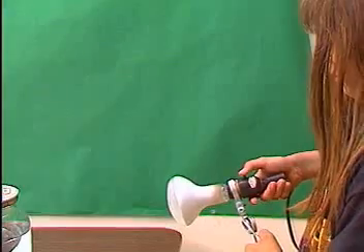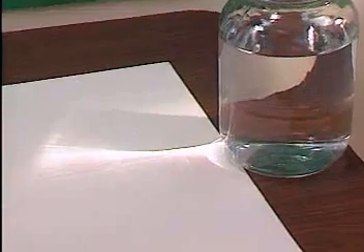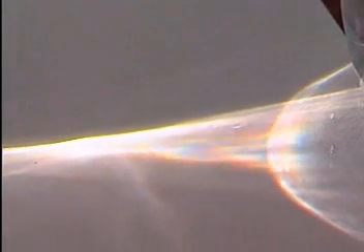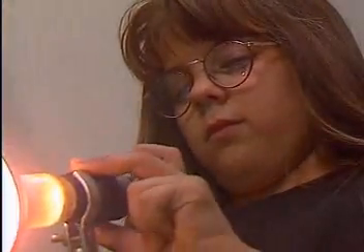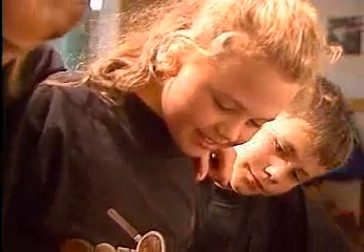Let's try an experiment. You can make your own rainbow colors with some water and some light. What happens if we turn off the sun? This seems to show that the color comes from some effect that water has on sunlight.